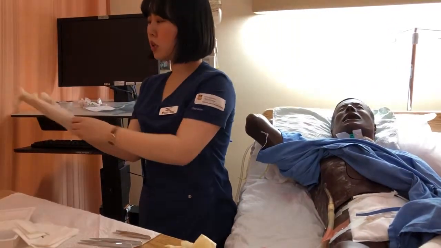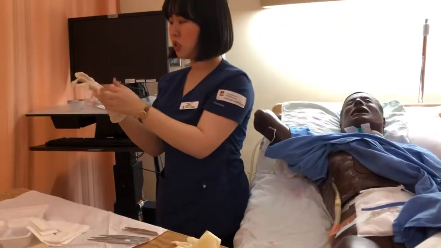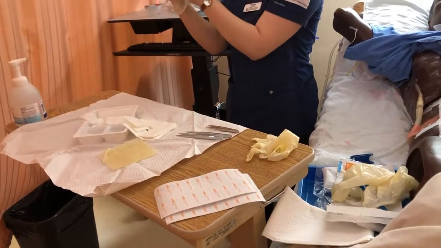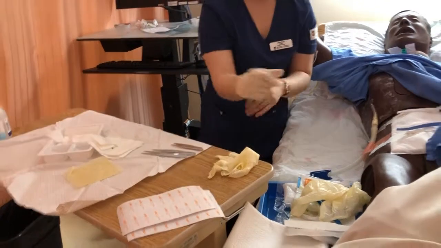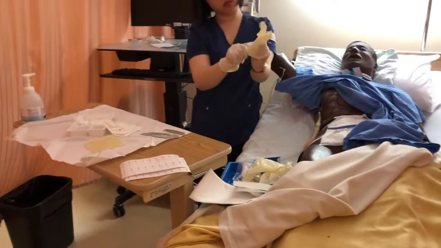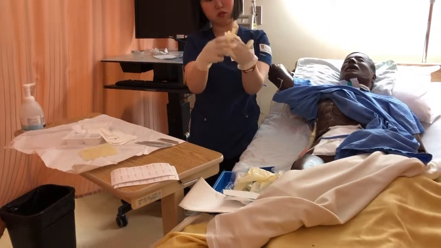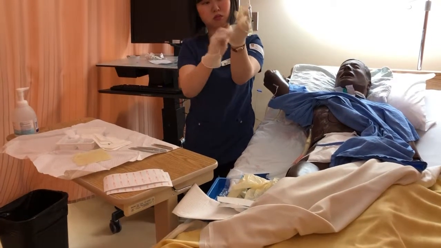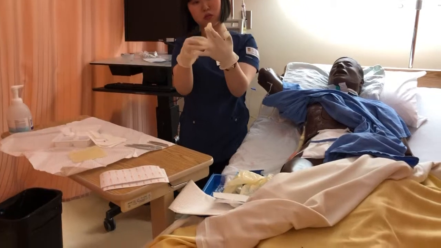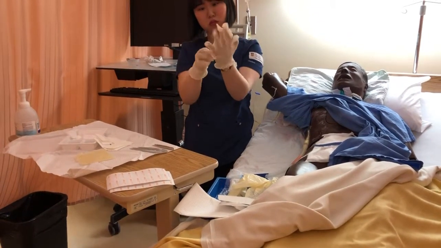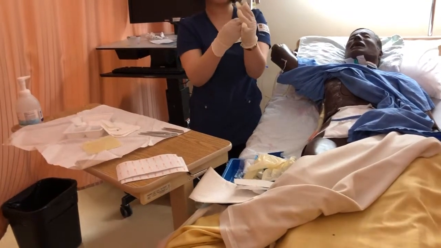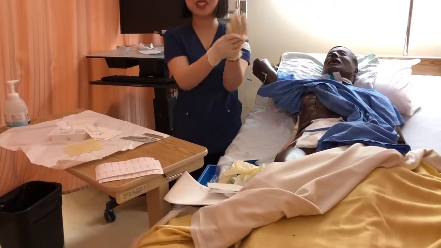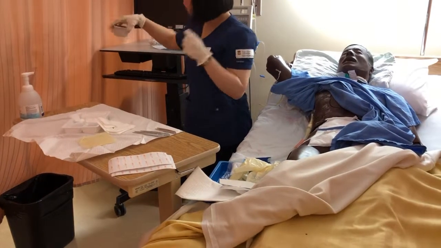Before I put on my gloves, I'm gonna do another hand hygiene once again. Okay. Gonna go ahead and take off the diluent here. Gonna make an assessment. And at this point, I got the diluent here. Okay, so it's a little hard to wear gloves with my sweating hands.